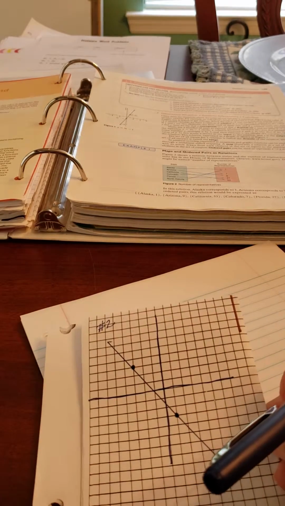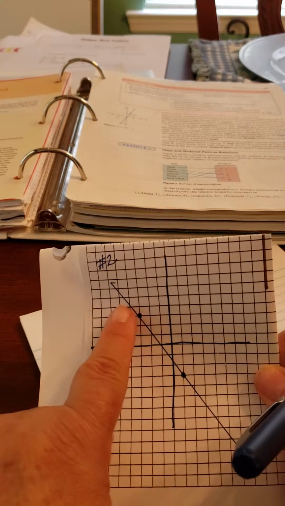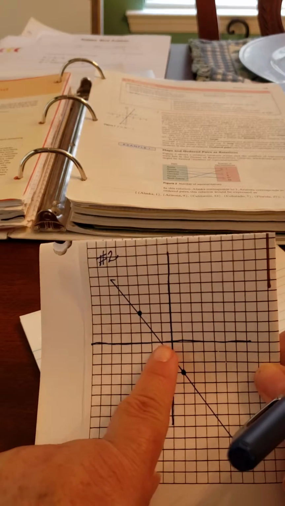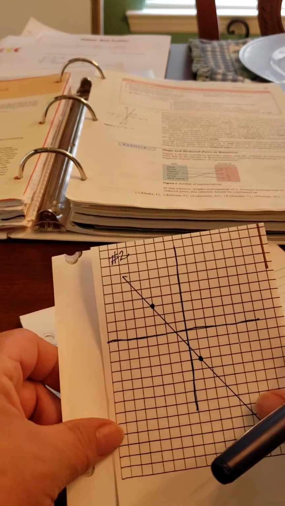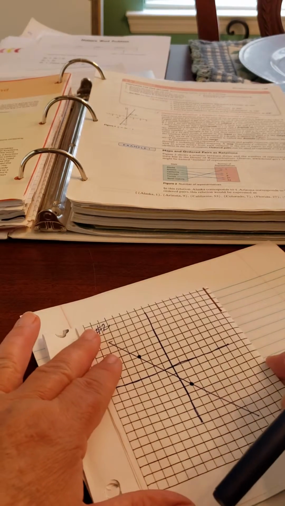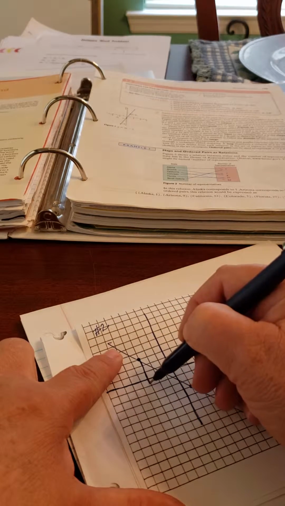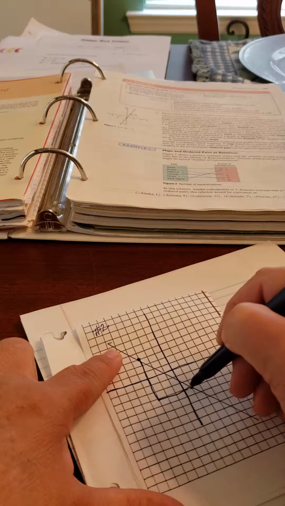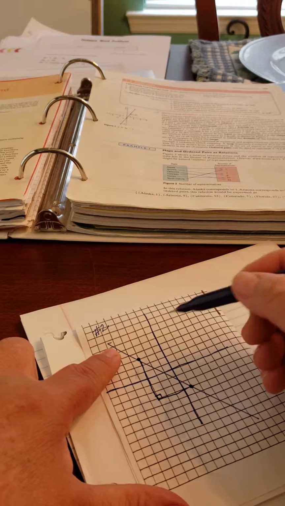First problem we're looking at is number 2 from your homework. It gave you the points -3, +3, and the point 1, -3. And the question was, what was the slope? Well, to find the slope, when you're given a graph, you need to create a right triangle so that you make a square corner connecting the points.